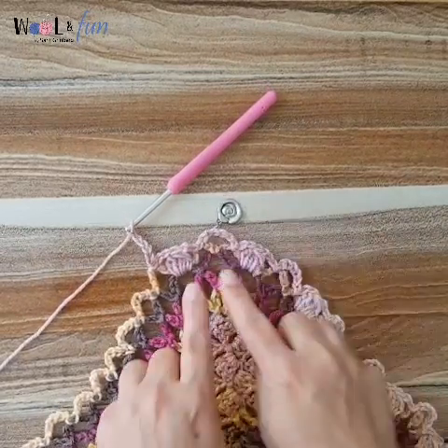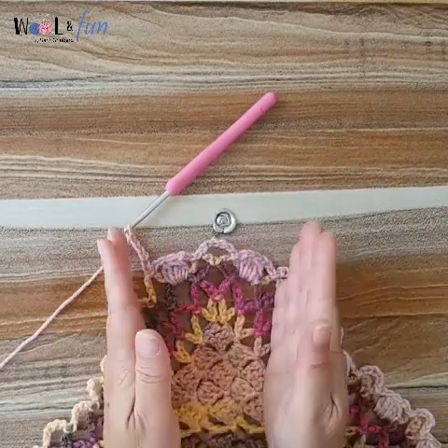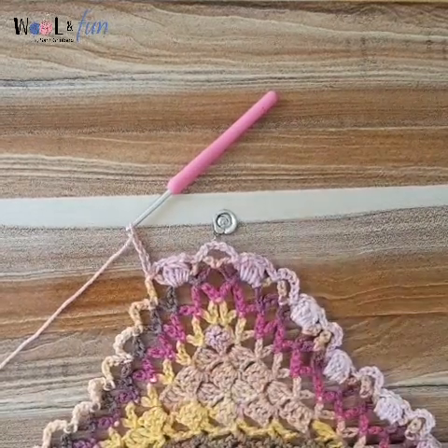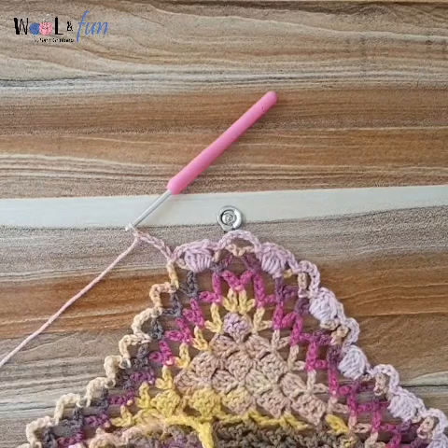So you need to see that the corner is a symmetric corner, each side is the same. And now go on with the rest of the row.